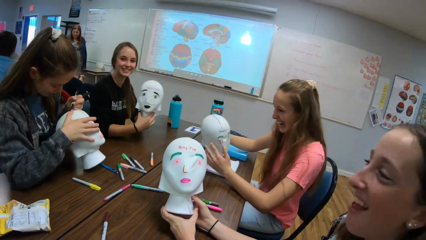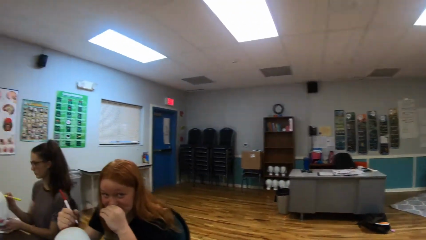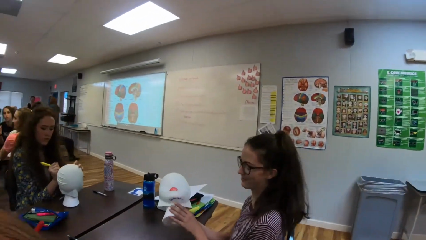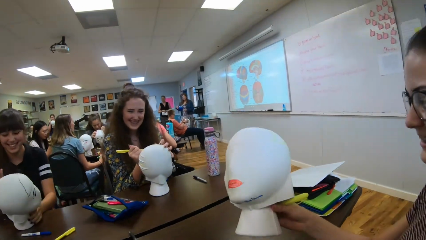Okay. I love how the focus is on the names and the faces, but it's okay. They'll get to the brain work. It's great. Here, let me show you one of my favorite names. All right, we got to have the name for this one. The name. Cerebellum. Get it? Cerebellum? Yeah, that's awesome.